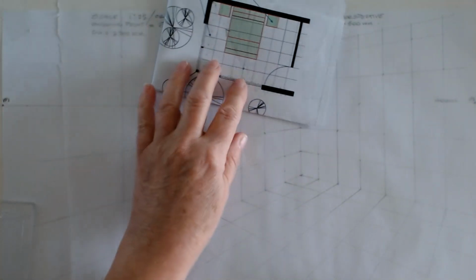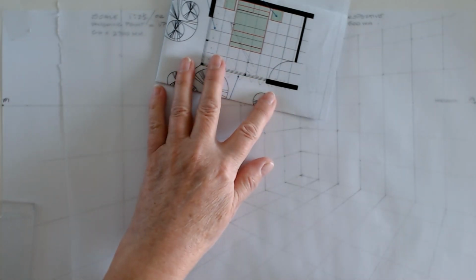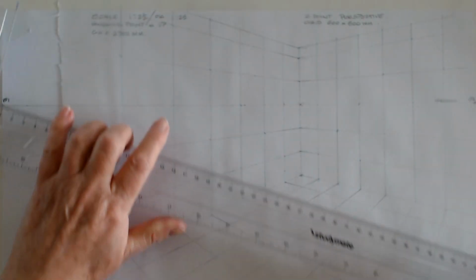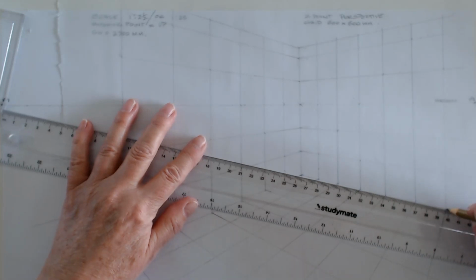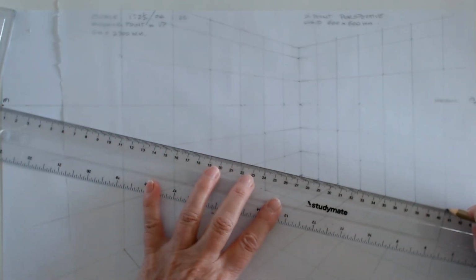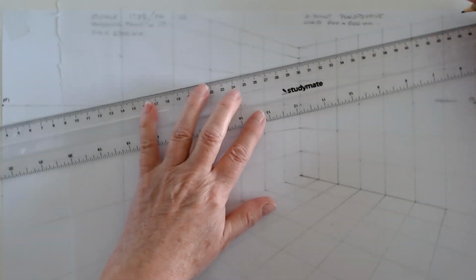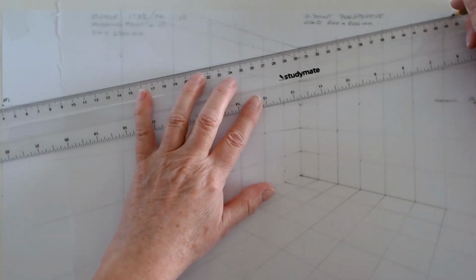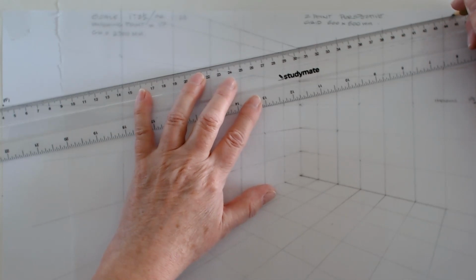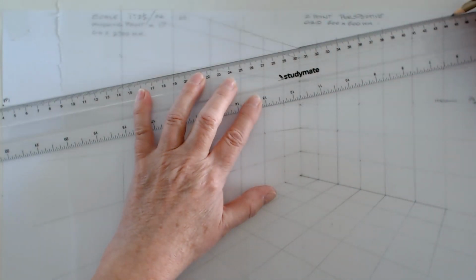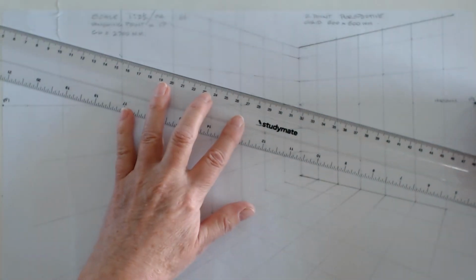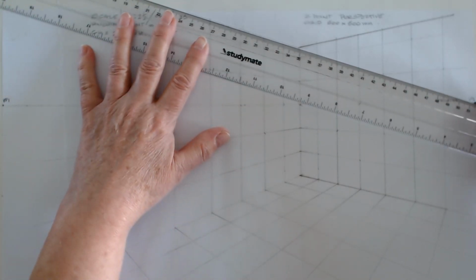So again, we do the same thing as we did when we did the 1 point. I am going to just darken in these lines, just the bottom, just the wall, so I can see the walls, so that when I take this off, I can line it back up again with my drawing.